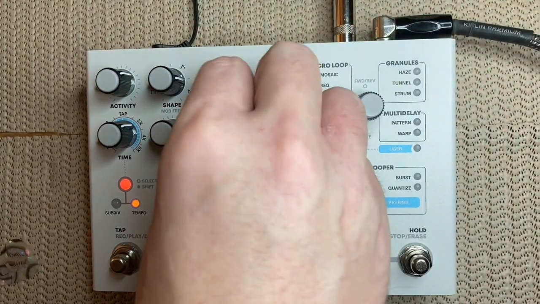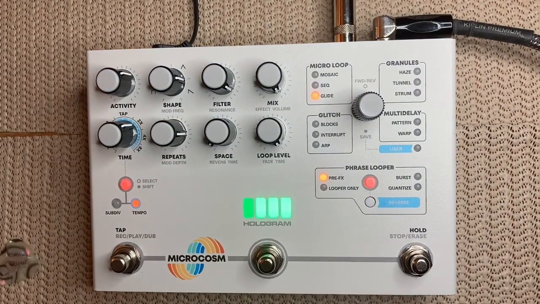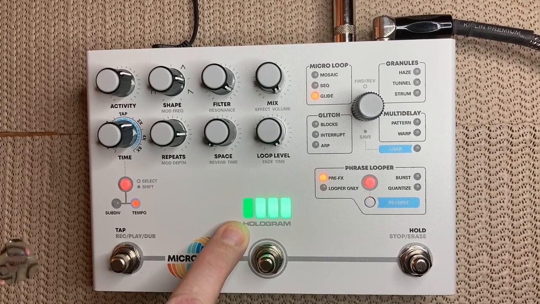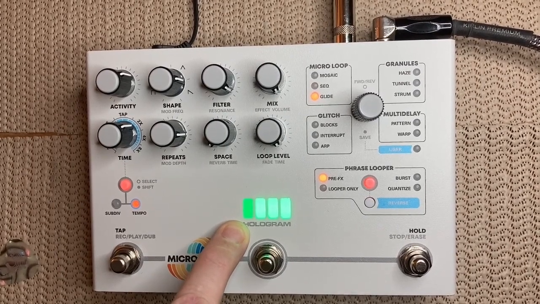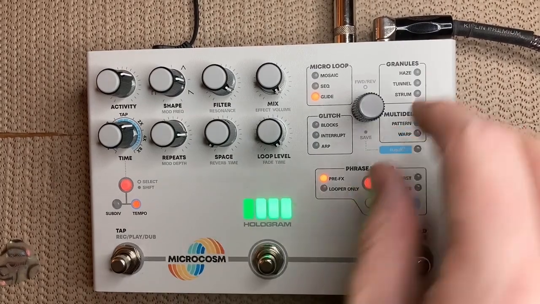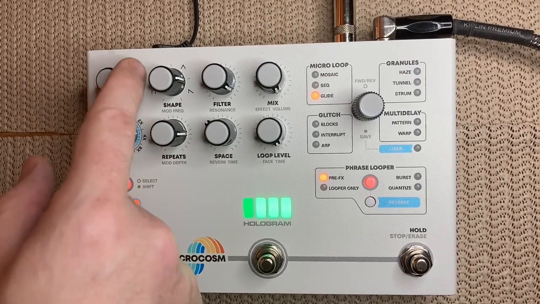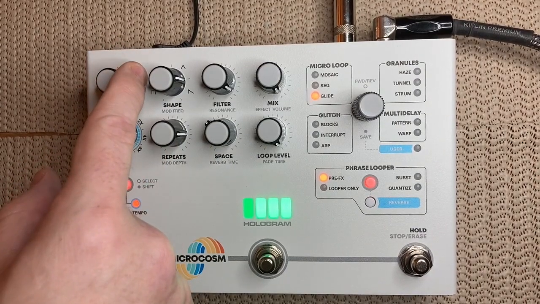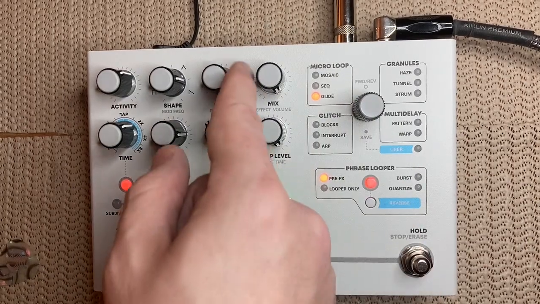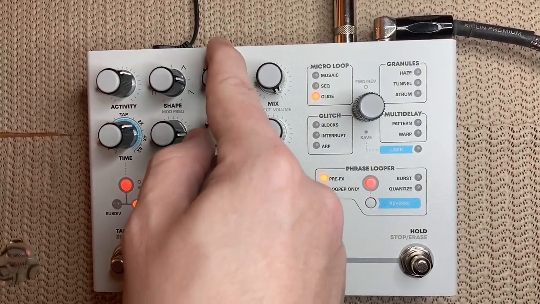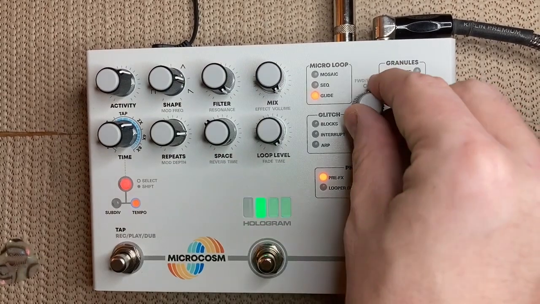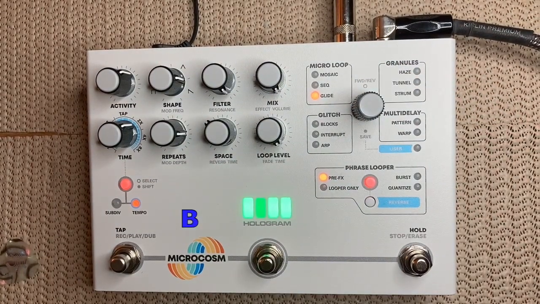Next we have glide. Glide begins with, it's almost like a phase that's between half and normal speed. B is between double and half speed.